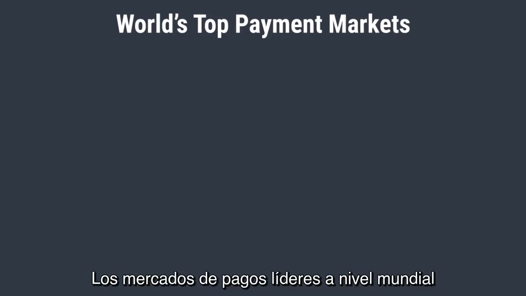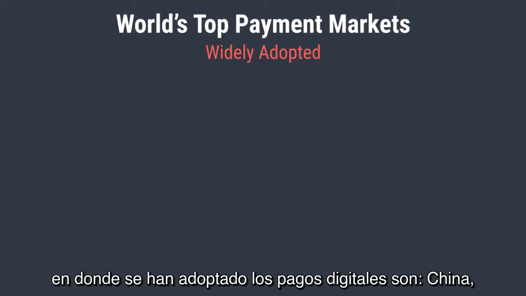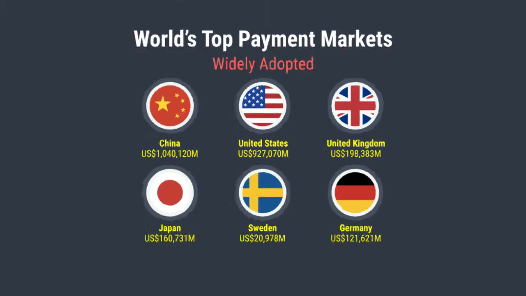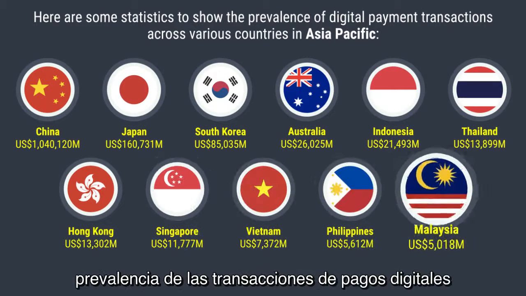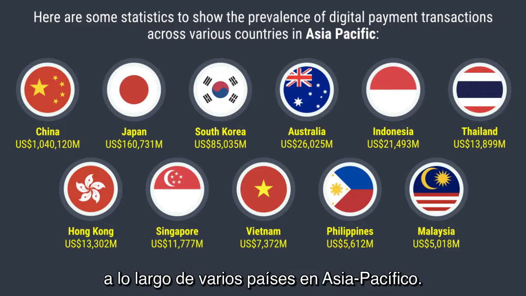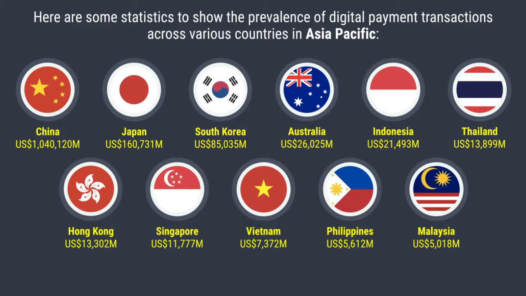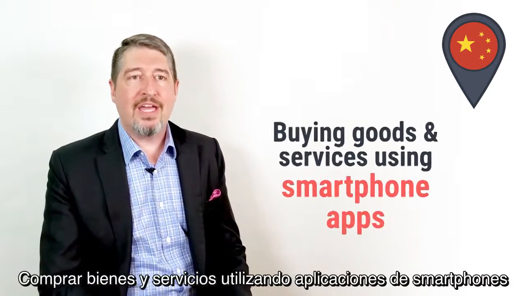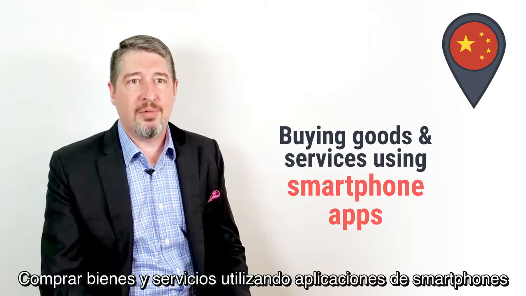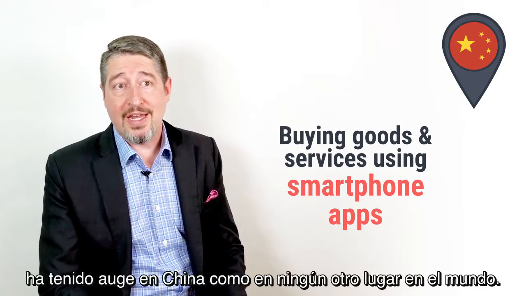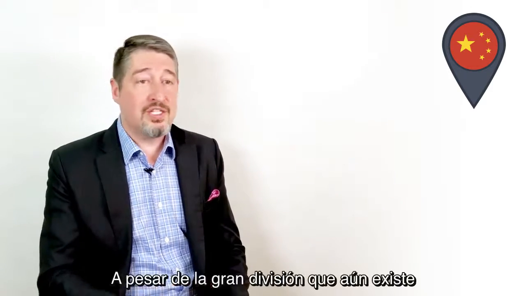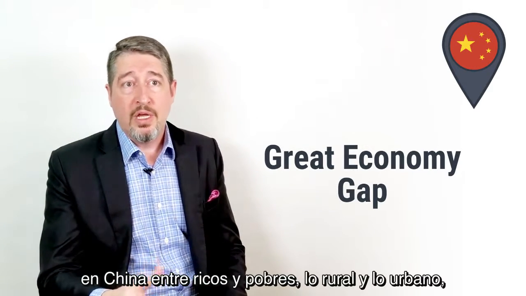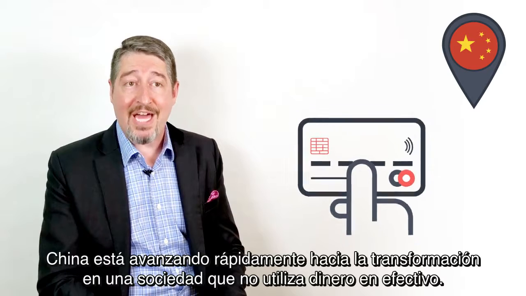The world's top payment markets where digital payments have been widely adopted are China, the US, the UK, Japan, Sweden, and Germany. Here are some statistics to show the prevalence of digital payment transactions across various countries in Asia Pacific. In fact, China is leading the world in online payments. Buying goods and services using smartphone apps that provide digital payment services has caught on in China like nowhere else on earth. And despite the great divide that still exists in China between rich and poor, rural and urban, China is rapidly moving toward being a cashless society.